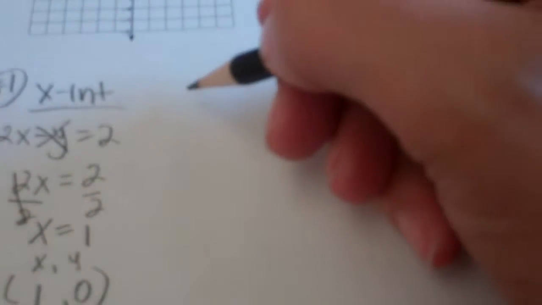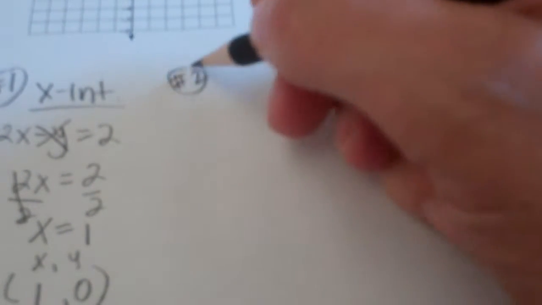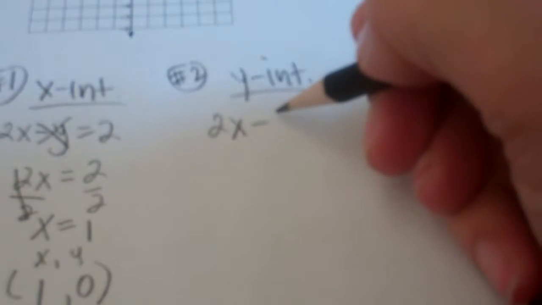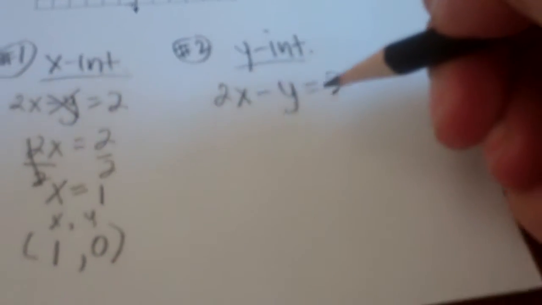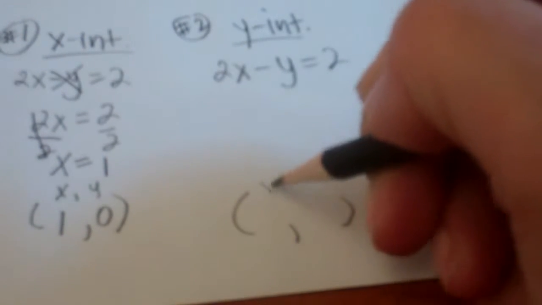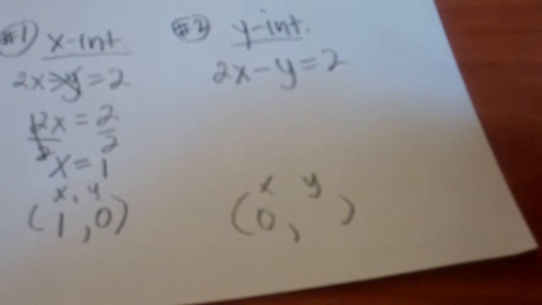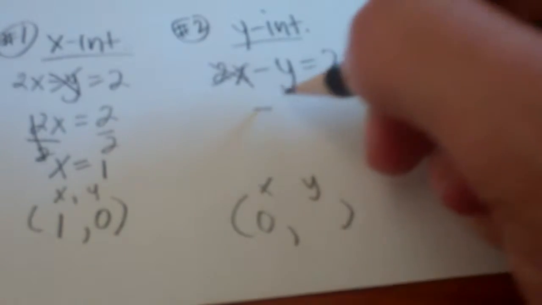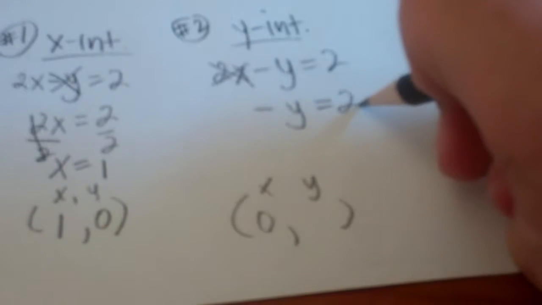Let's get the second point. The second point is for my y-intercept. I'm going to abbreviate that y-int. Rewriting my equation, 2x minus y equals 2. Remember, for my y-intercept, I want my x to be 0 because I need to find my y. So we cross out the x term. I bring down my -y equals 2.